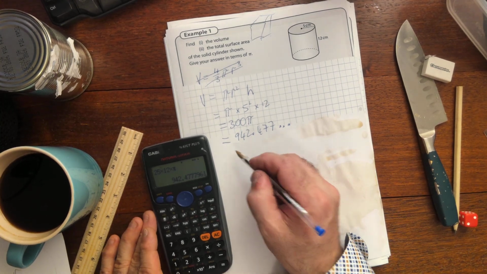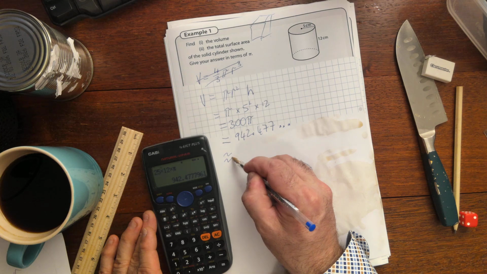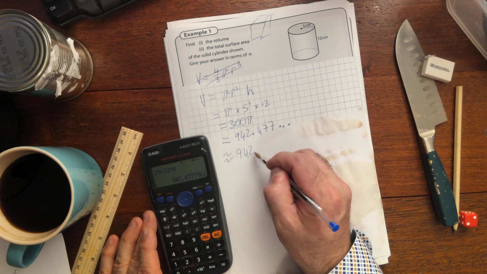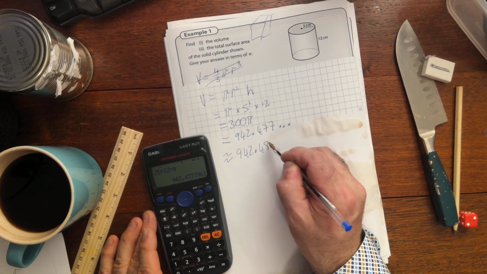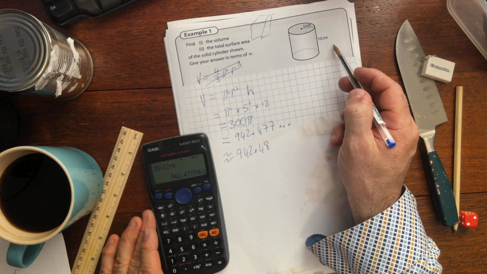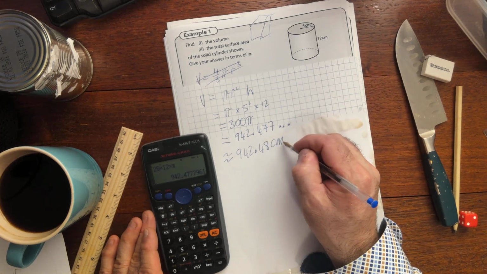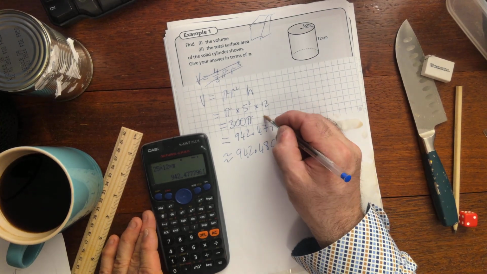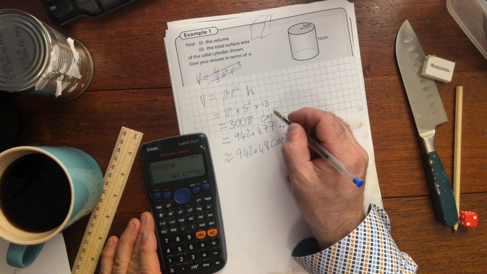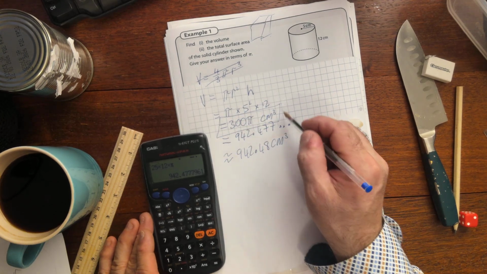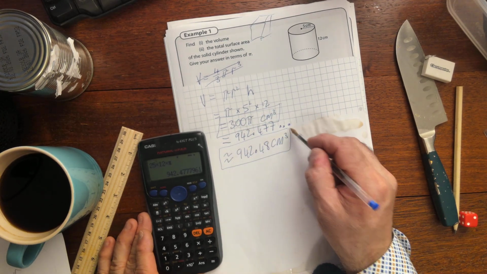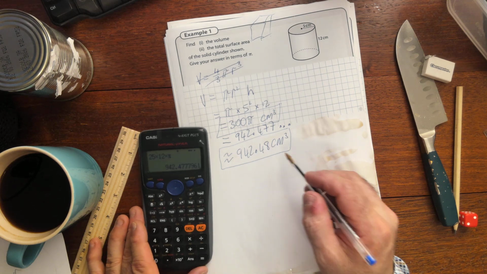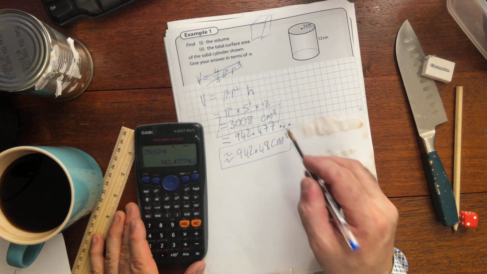That's what that means. Okay, and then we'll say it's approximately 942.48. Then we look at the units and say that's centimeters cubed, and by the way, this one is centimeters cubed too. Sometimes that'll be the answer in terms of pi, sometimes that'll be the answer if they wanted decimal places, in terms of units cubed or centimeters cubed.